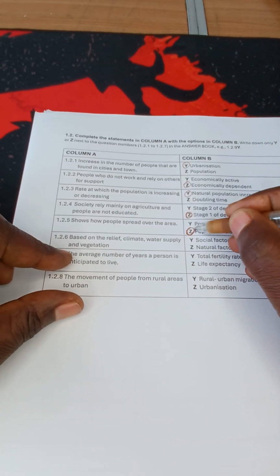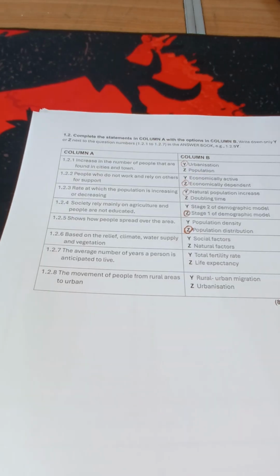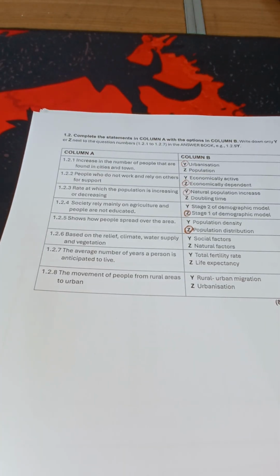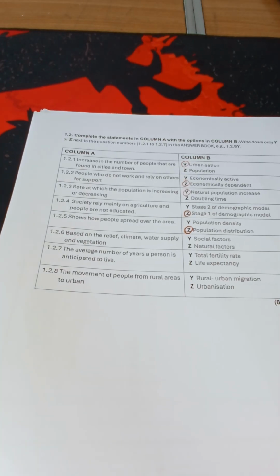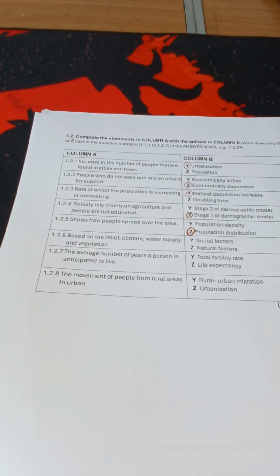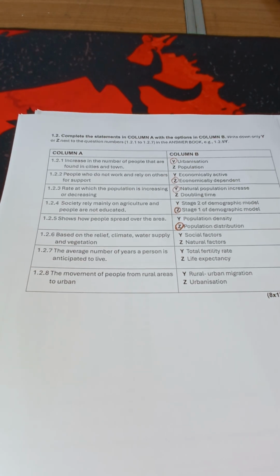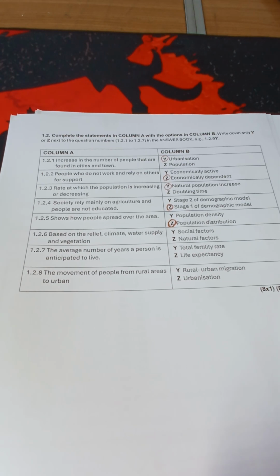I remember when I was in high school, there was a teacher who taught me a simple way to understand population density and distribution. He says that population distribution is about how butter is spread on a slice of bread, and population density is about how thick or thin the butter is spread. And from there, I didn't forget it up to now. Population distribution, the spread of people over an area. Population density, the number of people per square kilometer.